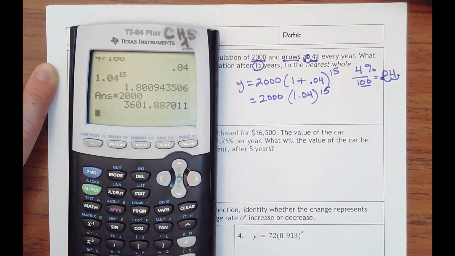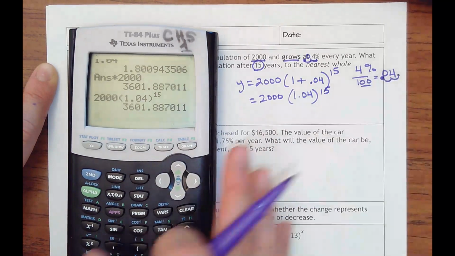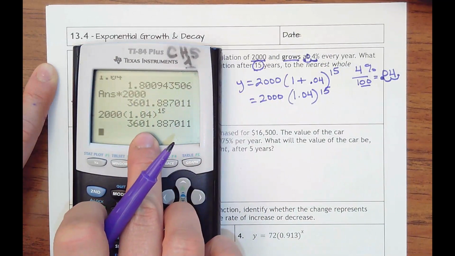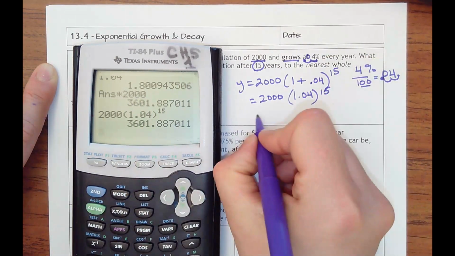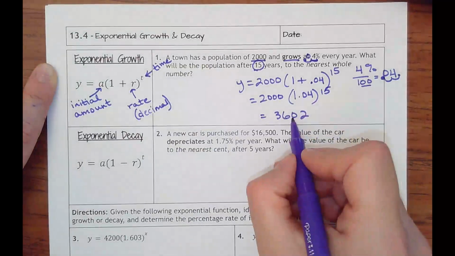Or you could have done it all at once, and you get the same thing. So it said to the nearest whole number, that 8 is going to make the 1 round up, so it's 3,602. And that would be the population.